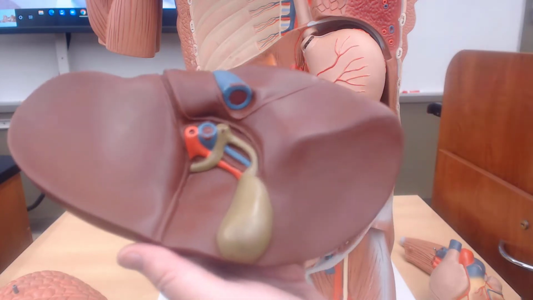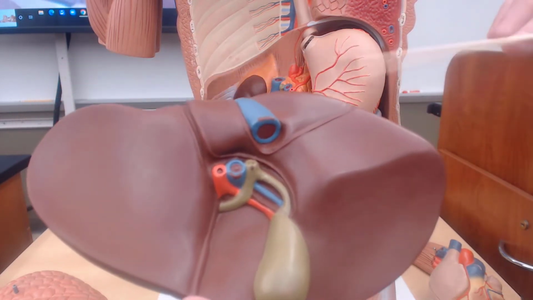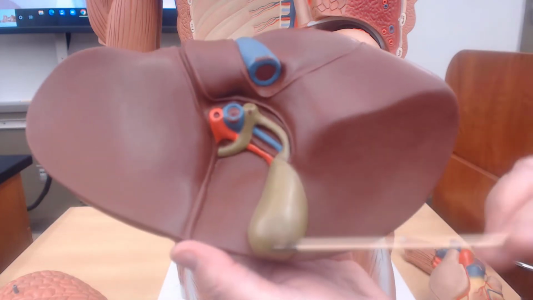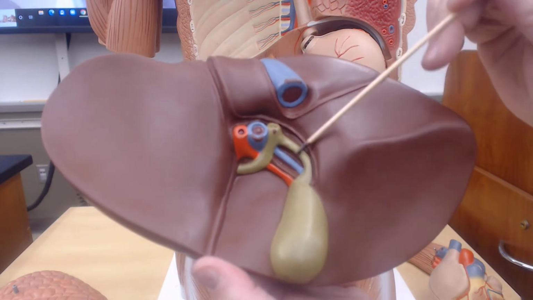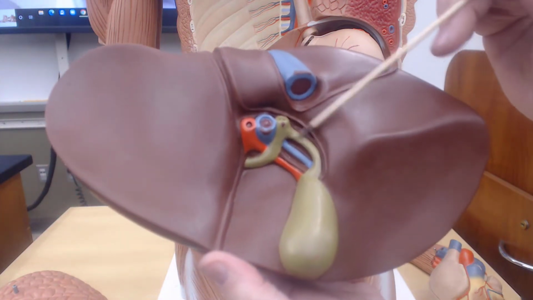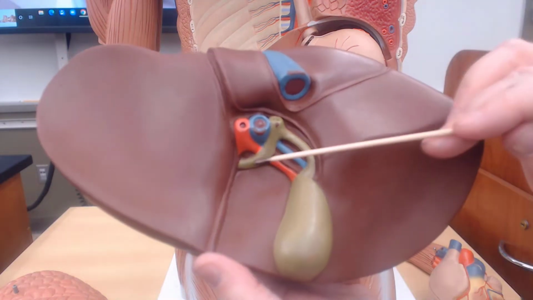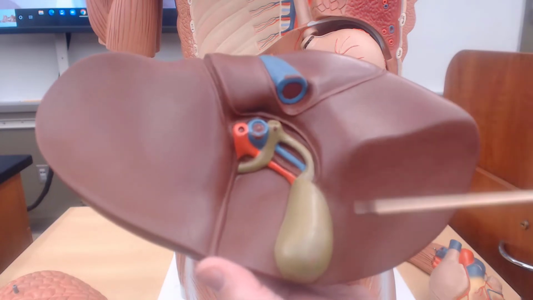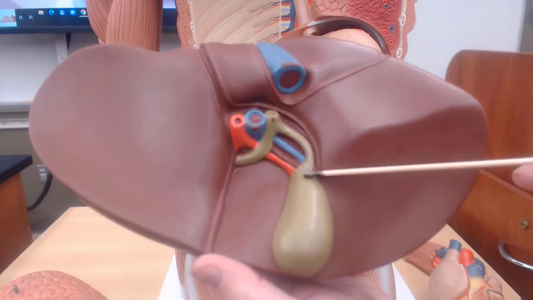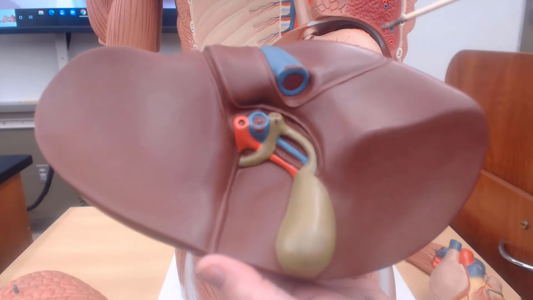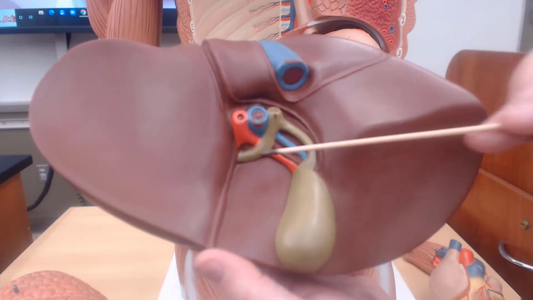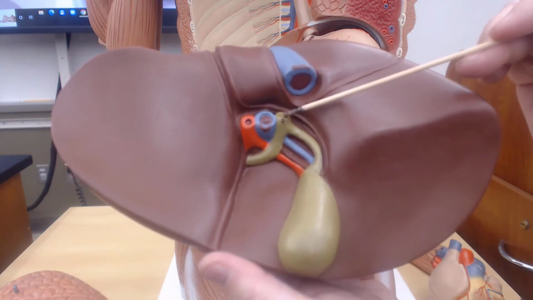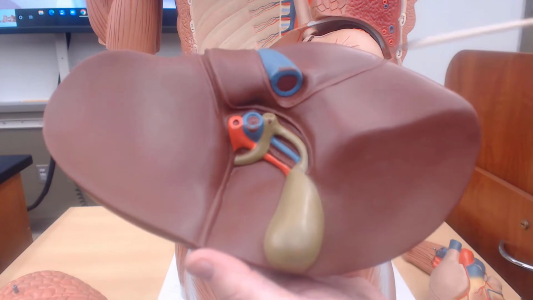Okay, so a couple other structures to know here. So this is the gallbladder, and this is the cystic duct. The cystic duct. Okay. So this is the hepatic duct. So this is how bile from the gallbladder and bile from the liver is going to travel outside of the liver. Okay, so hepatic duct, cystic duct. When they merge together, then we have what's called the common bile duct. The common bile duct.